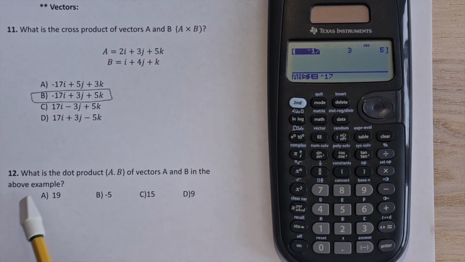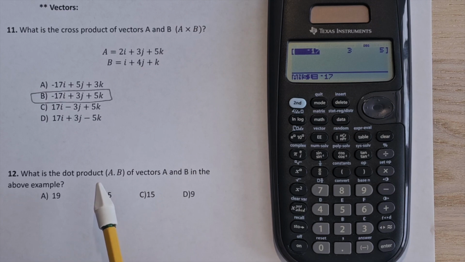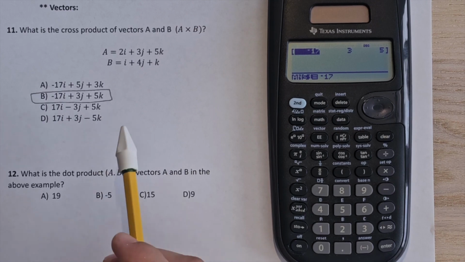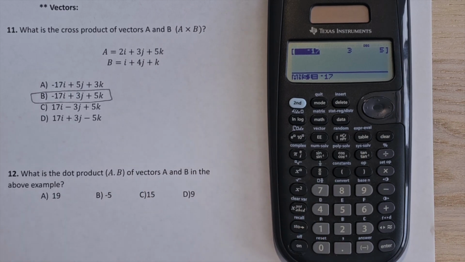Let's continue with example 12. What is the dot product of vectors A and B in the above example? As you just saw, we put the vectors' numbers in our calculator, so we can easily use it.